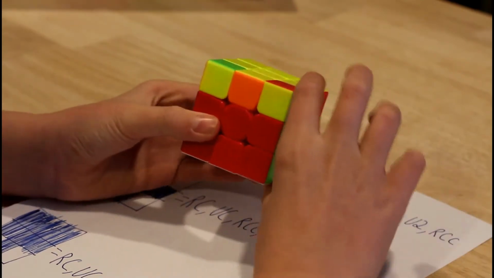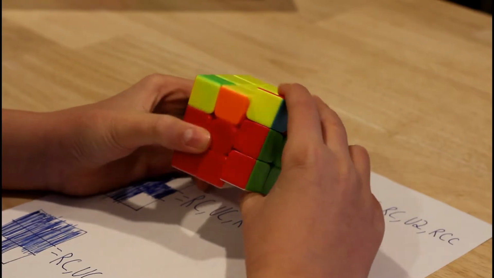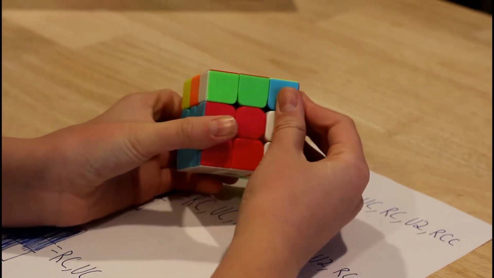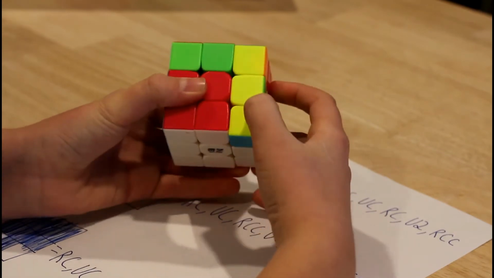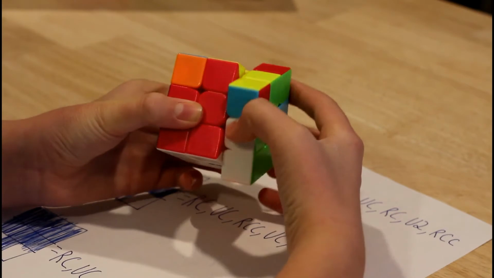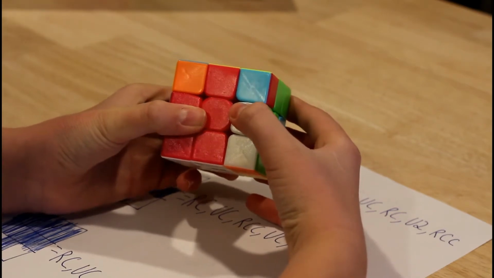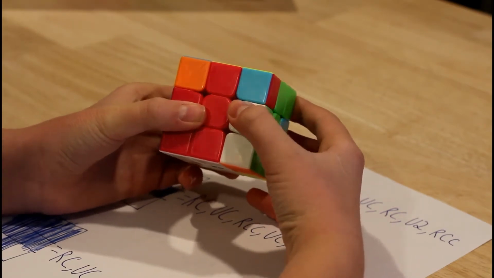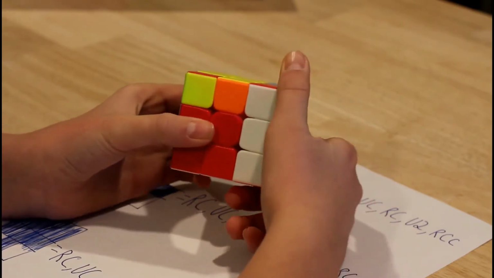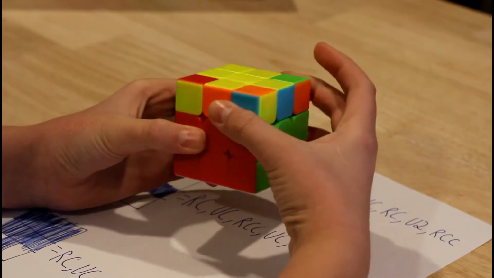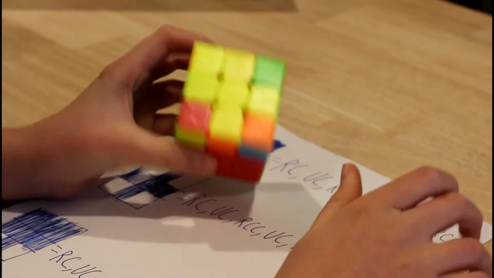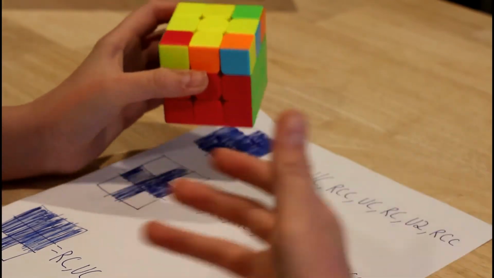And now you're going to do this next algorithm, which is right clockwise, up clockwise, right counterclockwise, up clockwise, right counterclockwise, right 2 times. It doesn't matter which way, it will end up in the same position, and then right counterclockwise. And now you should end up with this fish looking thing. If you don't, then that's fine.